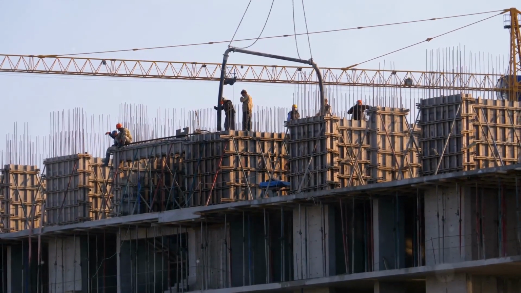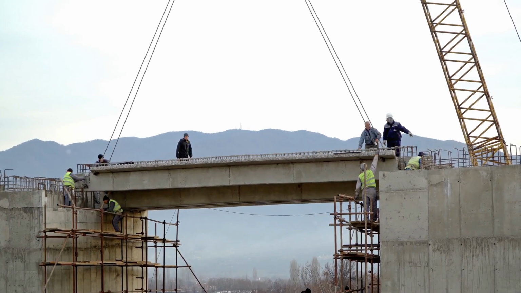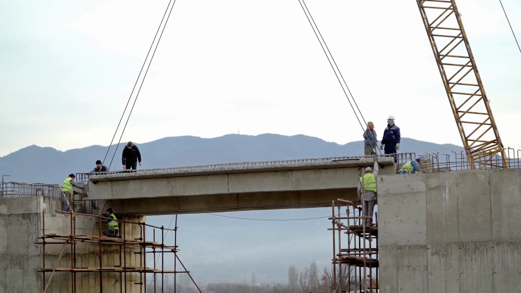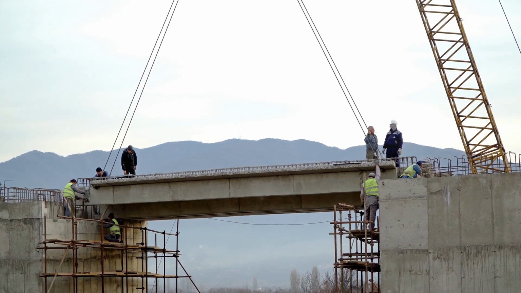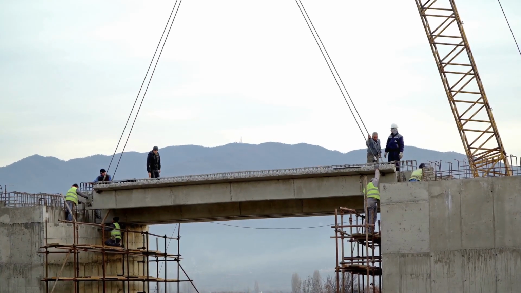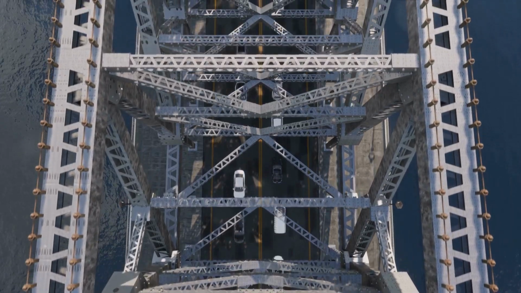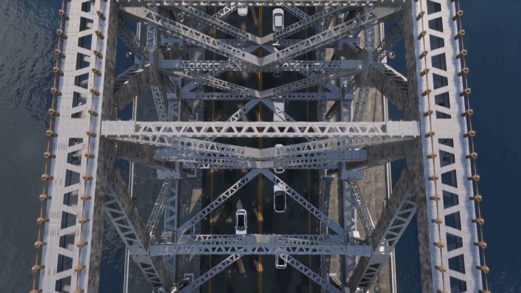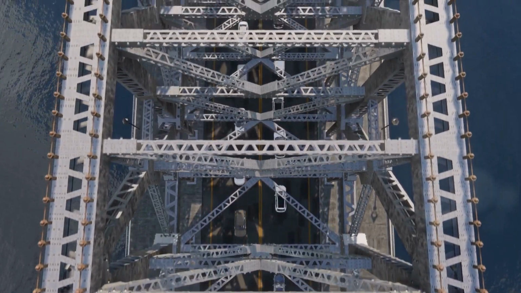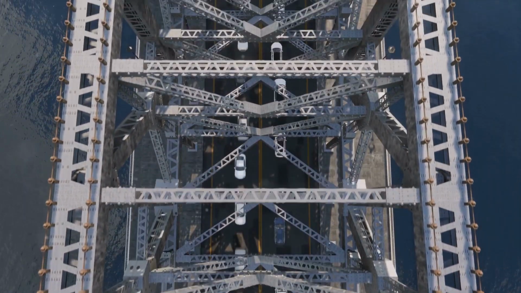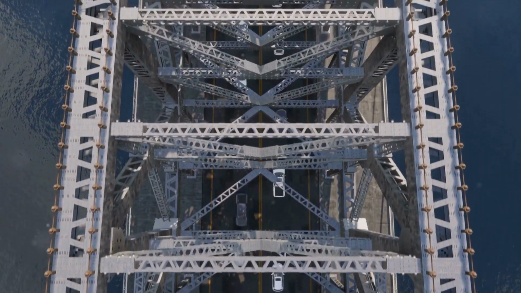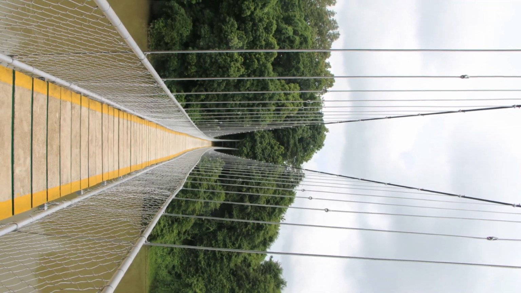It consists of various components, each with its unique role. Beams, girders, and trusses are the backbone of the superstructure. Together they form the deck, the flat surface where vehicles and pedestrians tread. Beams are usually made of steel or concrete and span from one support to another. Girders are larger versions of beams and are used to bear heavier loads. Trusses, on the other hand, are triangular frameworks that distribute weight evenly, providing the deck with the stability it needs.